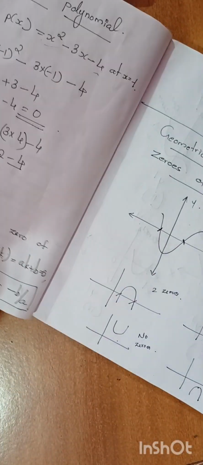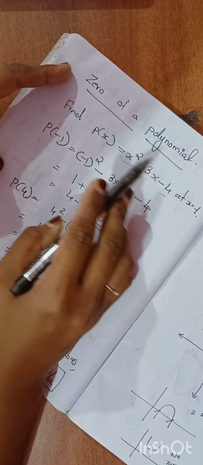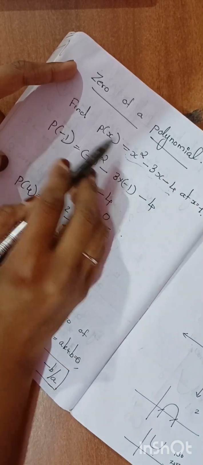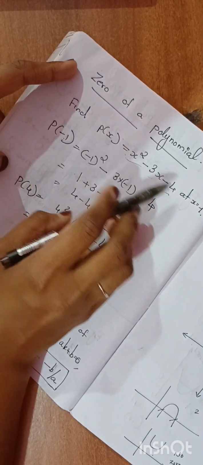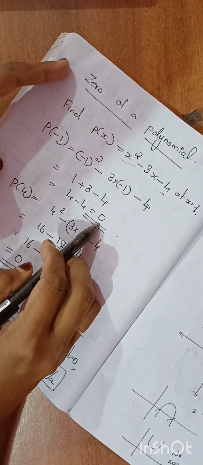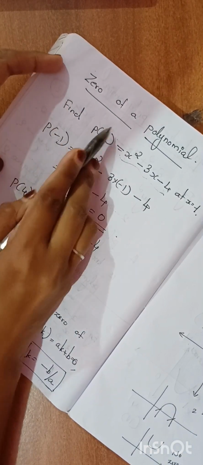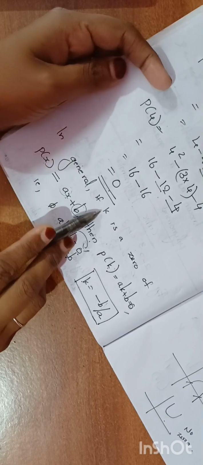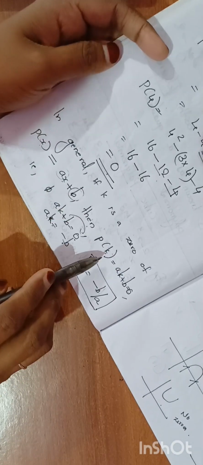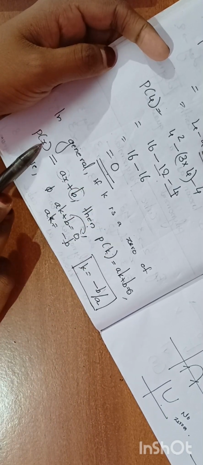And the next topic we have studied today is the zero of a polynomial. We can find the zero of the polynomial by replacing x with the given number. If after substituting we get the answer 0, we can tell that the number we have substituted is the zero of the polynomial. And in general, if k is a zero of the polynomial p(x) = ax + b, then p(k) = 0, so we substitute k in place of x.